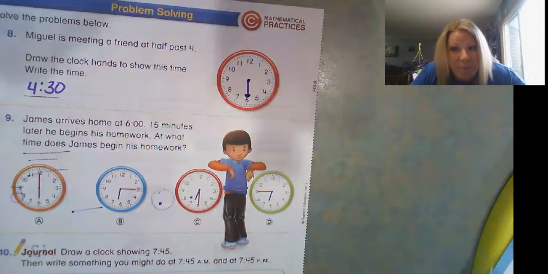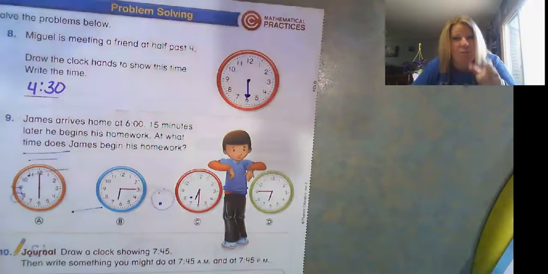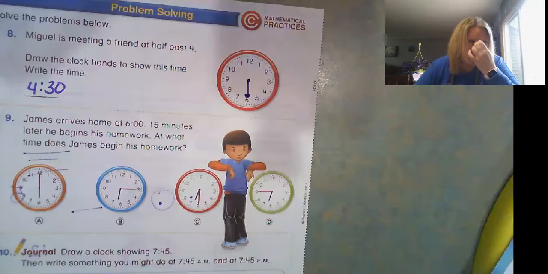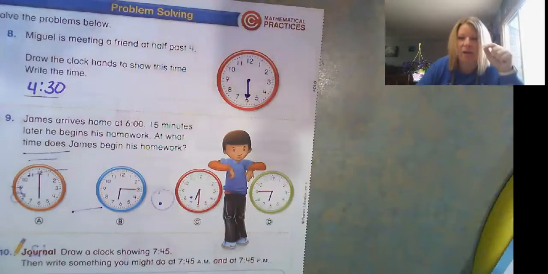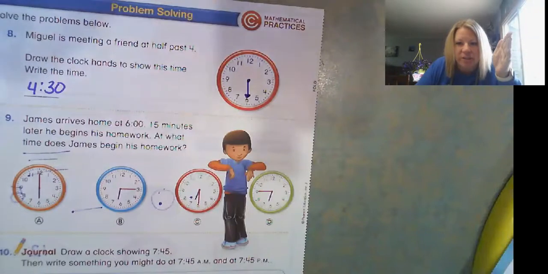And at 4:30, is my hour hand, my short hand, going to be right on the 4 at 4:30? I hope you said no, because the only time the hour hand is right at the 4 is right at the beginning of the hour. After that, it slowly starts creeping towards the 5.